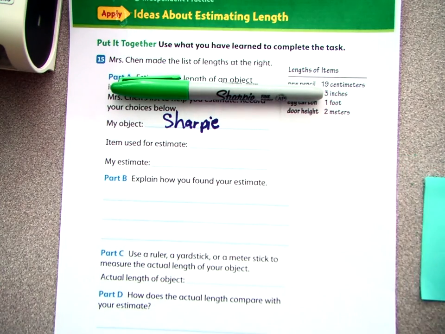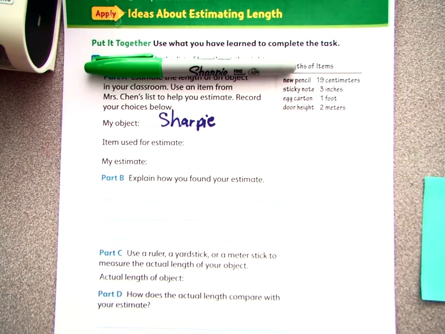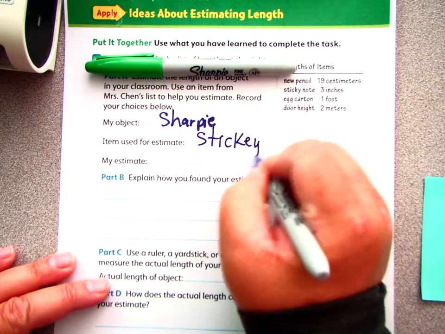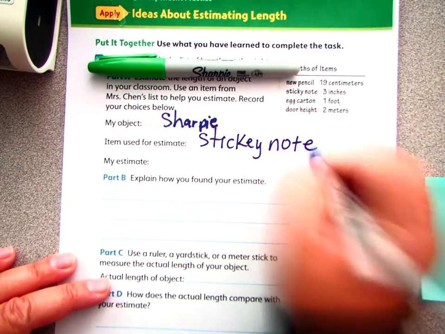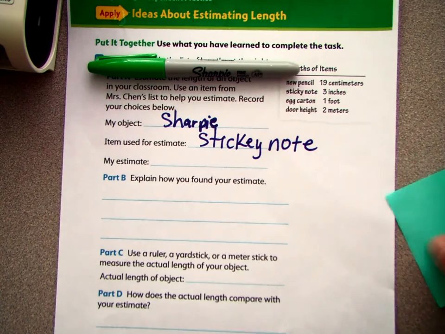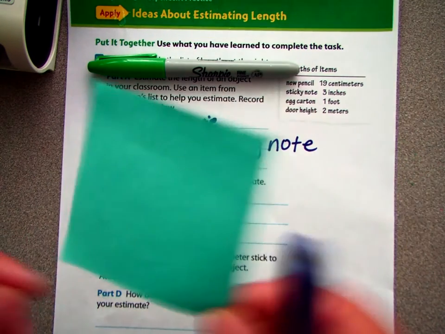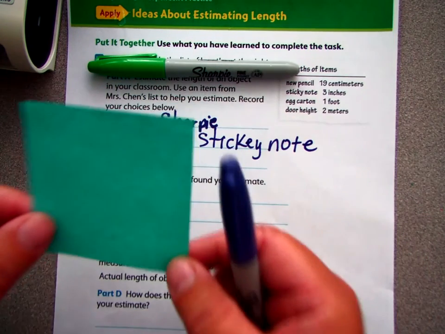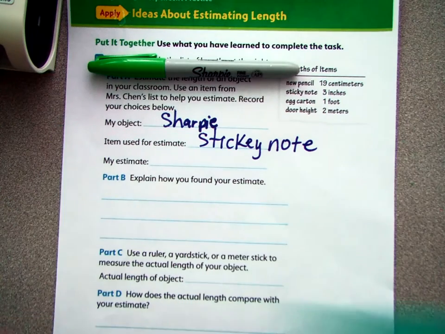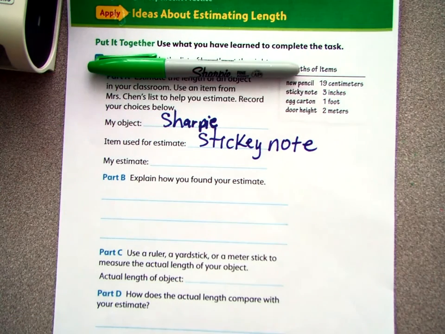Okay? So I'm going to put sticky note. Alright, my estimate. Here's my Sharpie. Here is a sticky note. Okay? And remember, from the list, it says a sticky note is 3 inches.